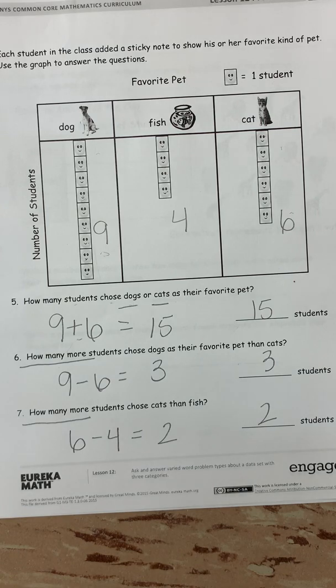Now remember, when you are answering these math questions, if you need to draw a picture to help you, that's okay. If you need to draw out dots or 10 frames that show you what numbers you're working with, that's okay. Anything you need to do to solve the problems, any tools that you've learned, any tricks that you have up your sleeve, you are able to use to solve these problems.